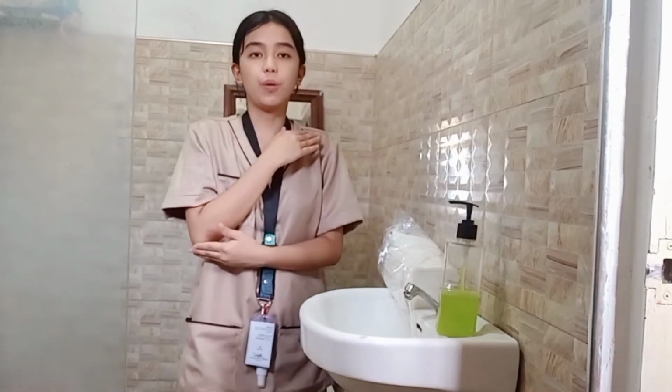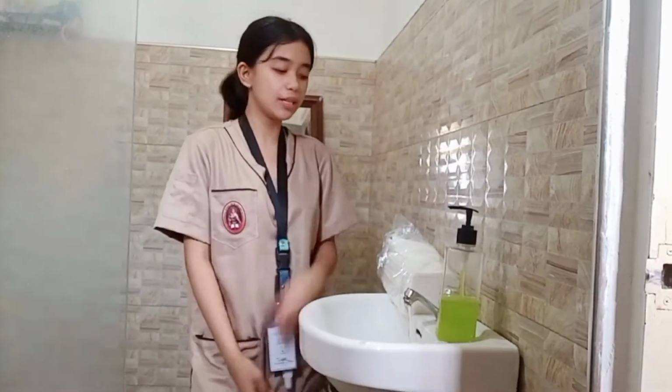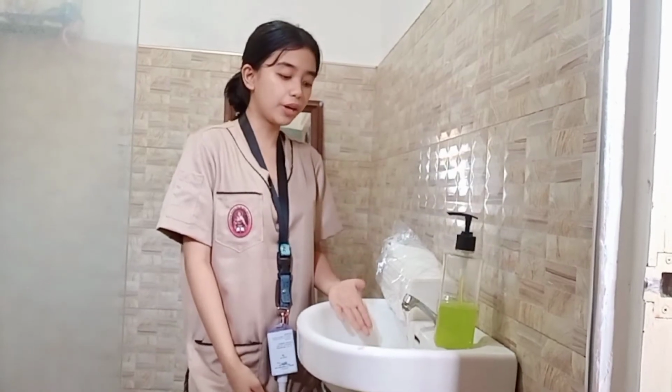Hold the hands lower than the elbows so that the water flows from the elbow to the fingertips. The water should run from the least contaminated to the most contaminated area, so the hands are more contaminated than the lower arms. Running water can remove the microorganisms and dirt into the sink.